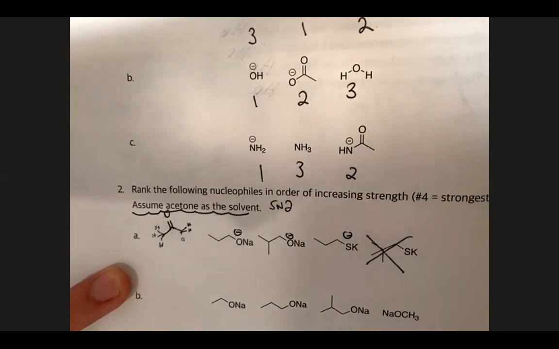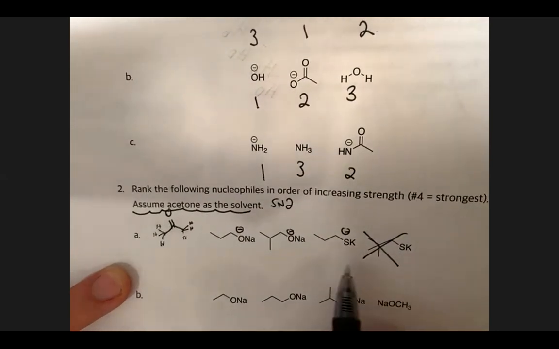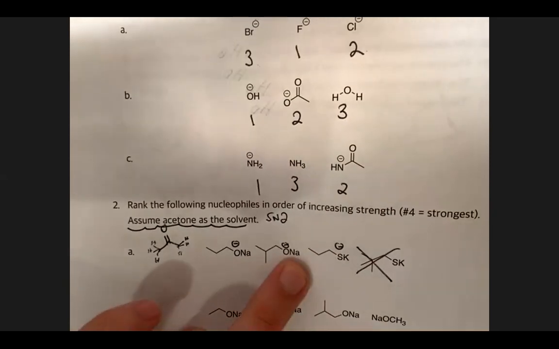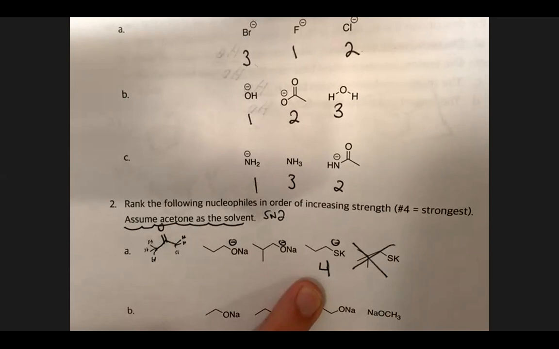I think I have a question in here. Farah, is that a question? Oh, you're good. Don't worry about it. Okay, so a negative charge on a sulfur versus a negative charge on an oxygen. Oxygen is above sulfur, so sulfur is a little bit larger, okay? So we have 4 for this one, so Sn2, with the HB aprotic.